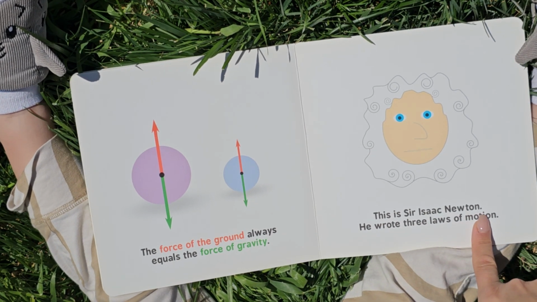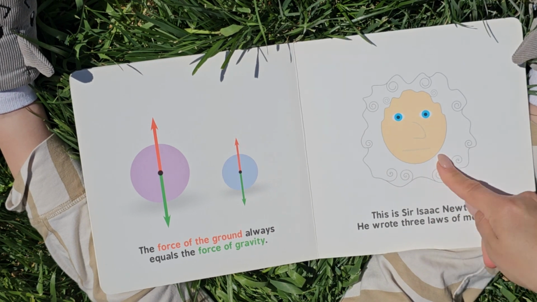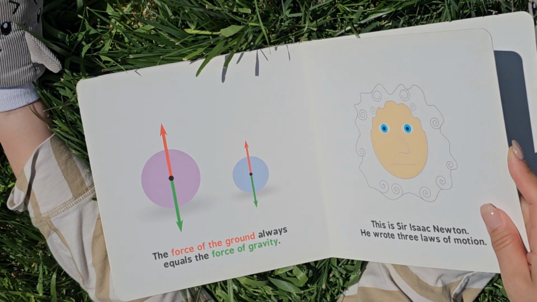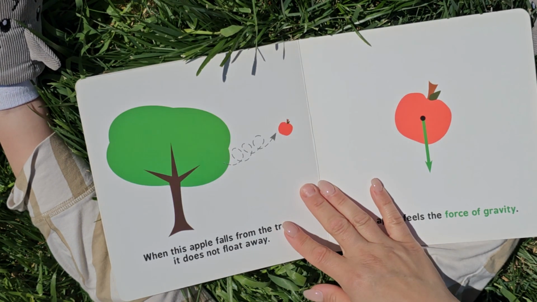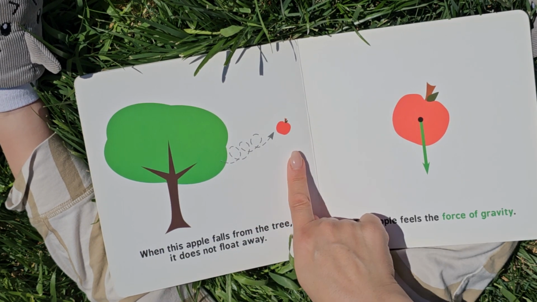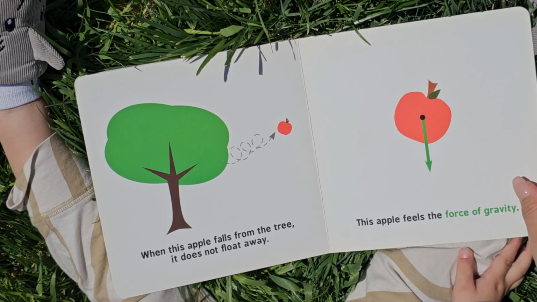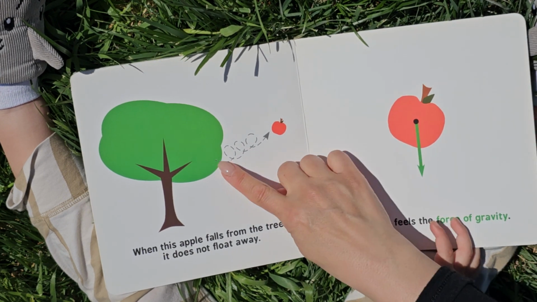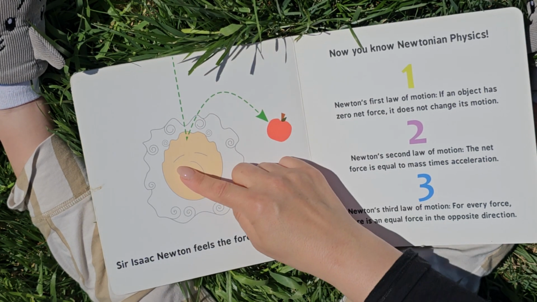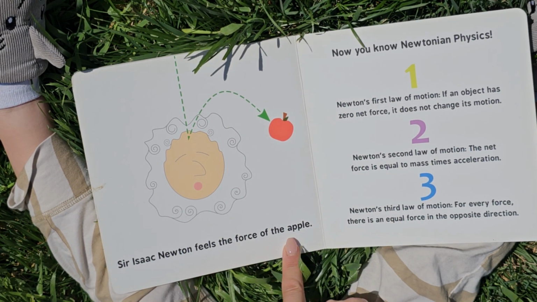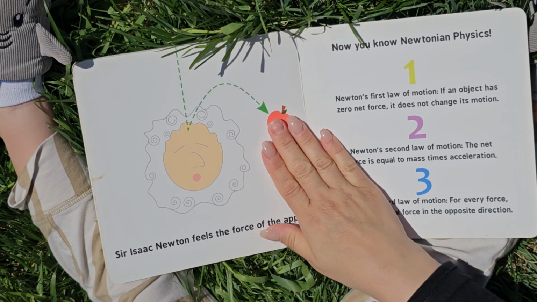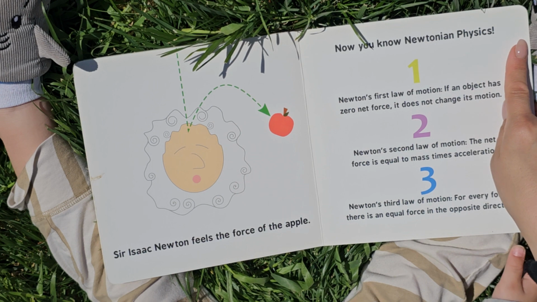This is Sir Isaac Newton. He has 2 eyes, a nose, and a mouth. He wrote 3 laws of motion. You see this guy? When this apple falls from the tree, it doesn't float away. The apple feels the force of gravity. What happens to the apple when it falls from the tree? Let's see. Boink. Sir Isaac Newton feels the force of the apple. Boink. Boink. Now you know Newtonian physics.